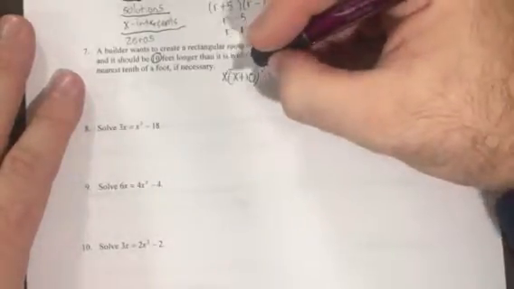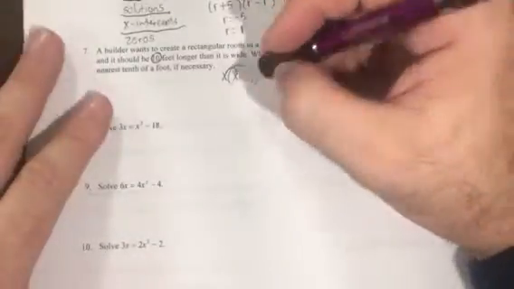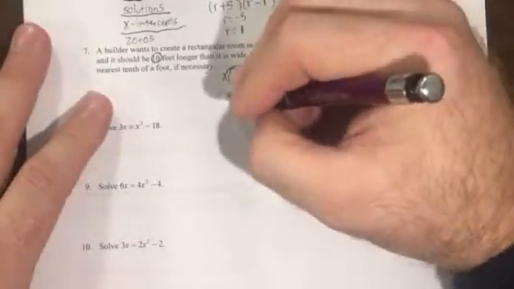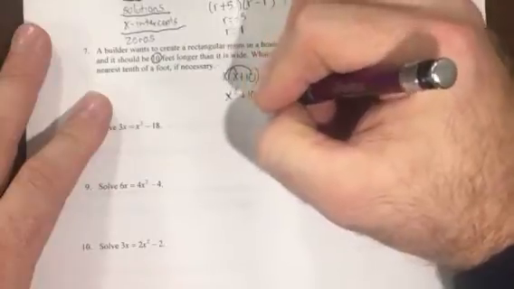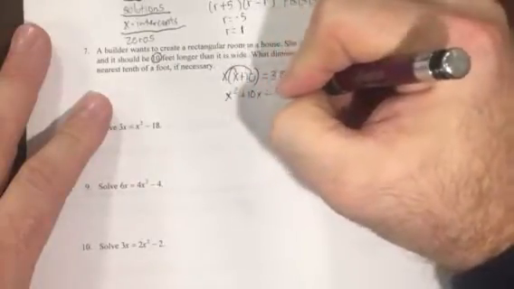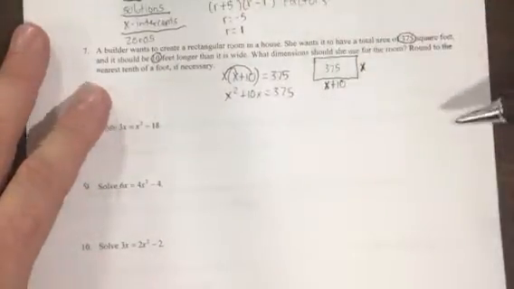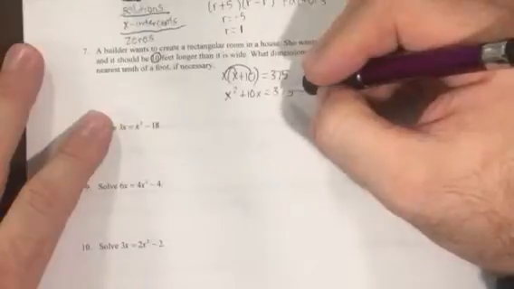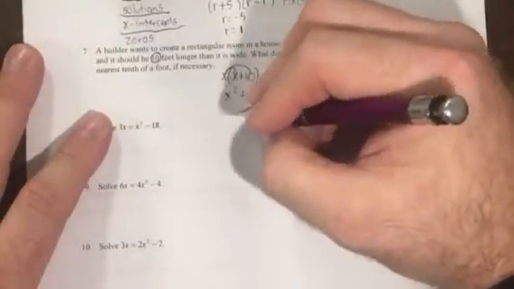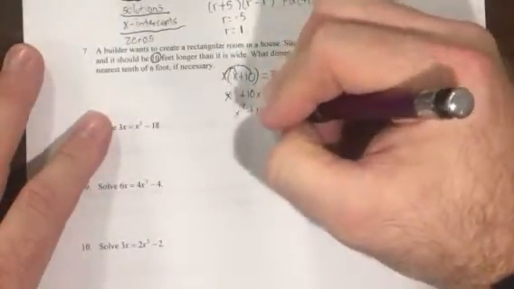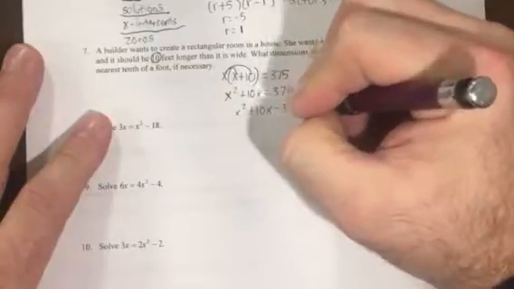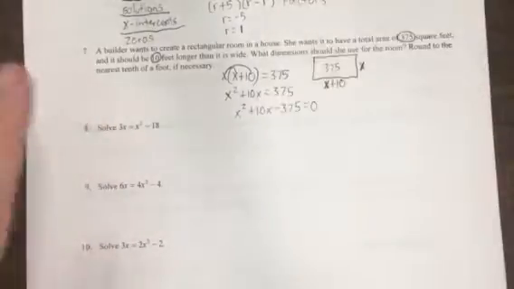Now, I'm going to distribute this out, so I'm left with x squared plus 10x equals 375. Now, just like I did in number 6, where I have to get everything to one side, set everything equal to 0 in a quadratic, I'm going to move this 375. So now I have x squared plus 10x minus 375 equals 0.